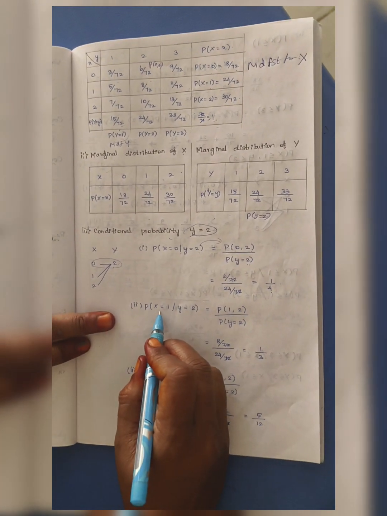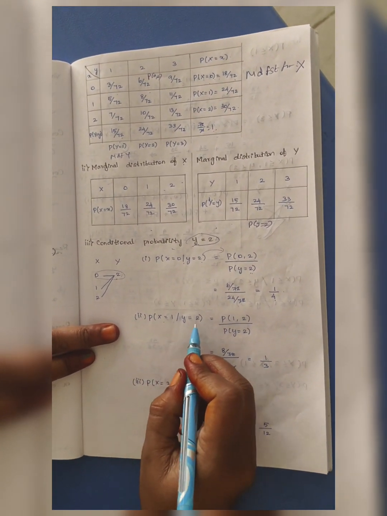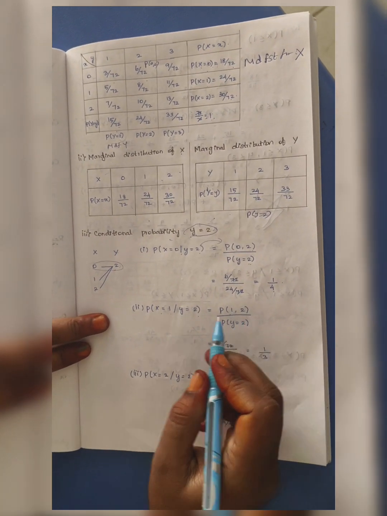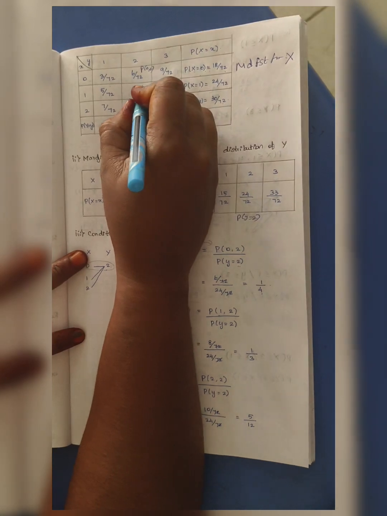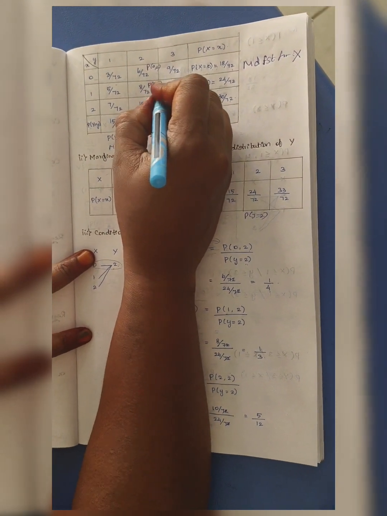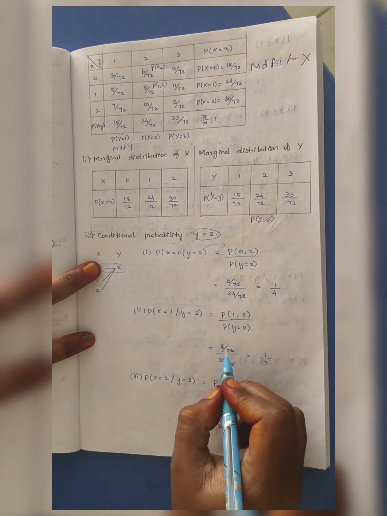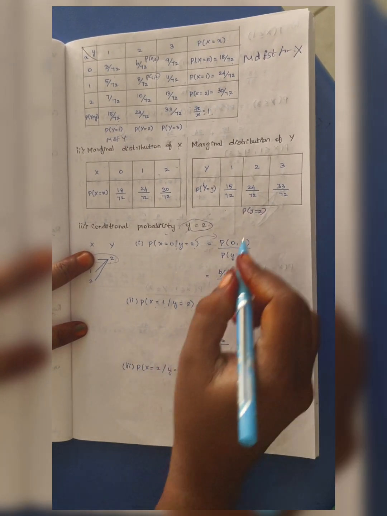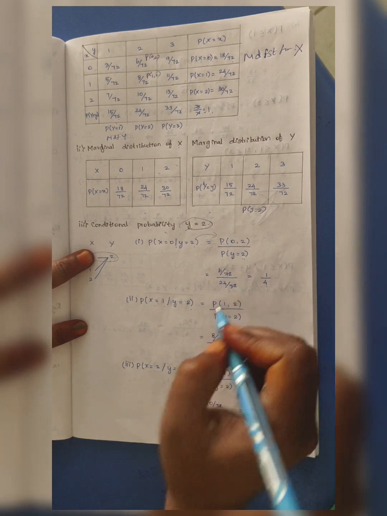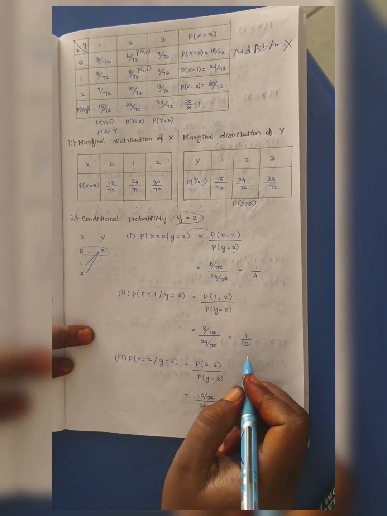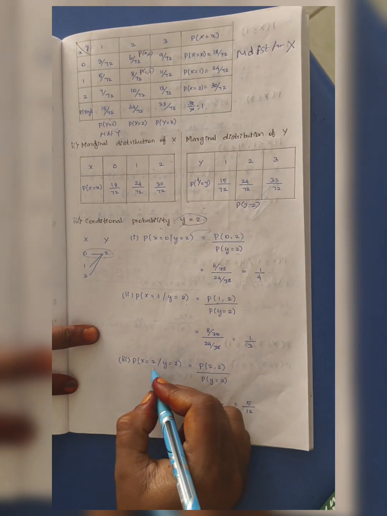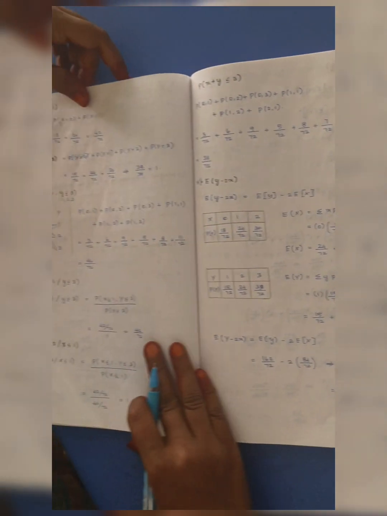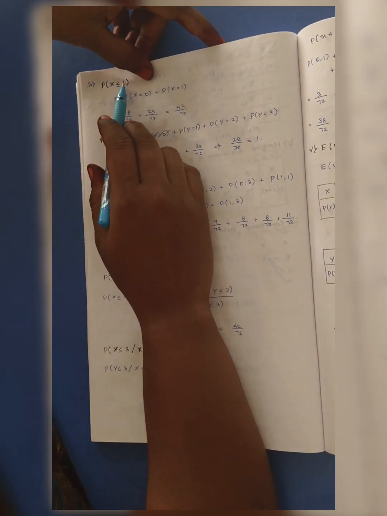Similarly, probability of x equal to 1 given y equal to 2. That is 1 comma 2, x value 1, y value 2. The probability of 1 comma 2 is 8 by 72, divided by the probability of y equal to 2, which we just saw is 24 by 72. Simplify it, 1 by 3. Similarly, you can do it for x equal to 2, y equal to 2. Third subdivision over. For the fourth subdivision, probability of x less than or equal to 1.